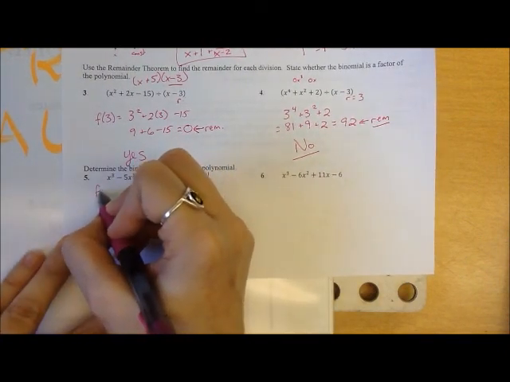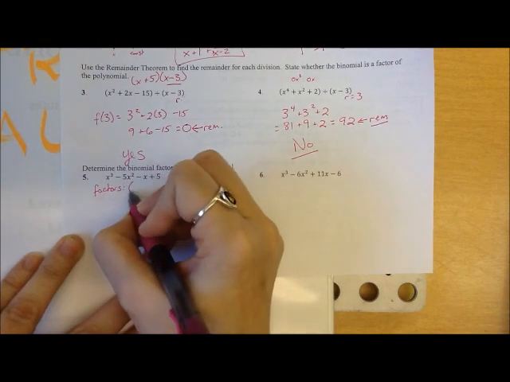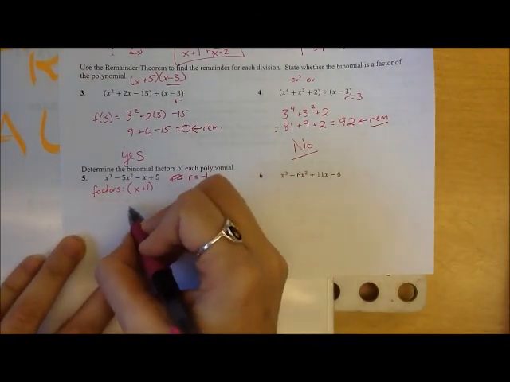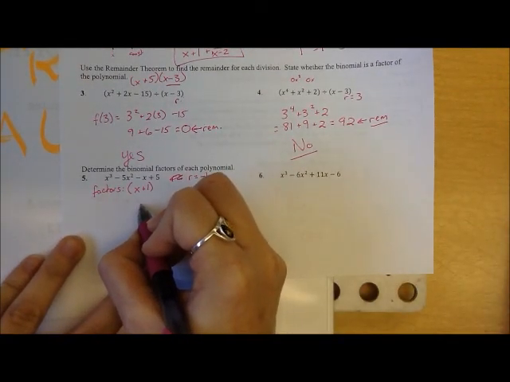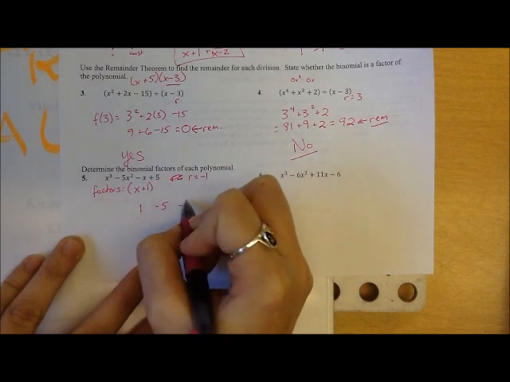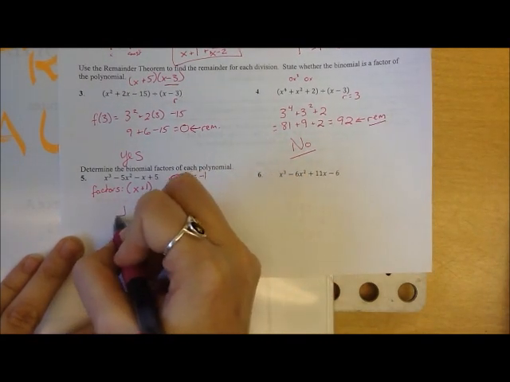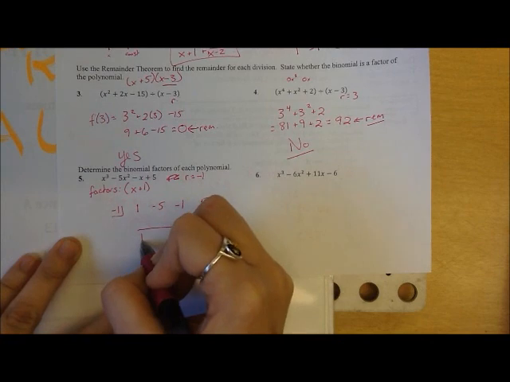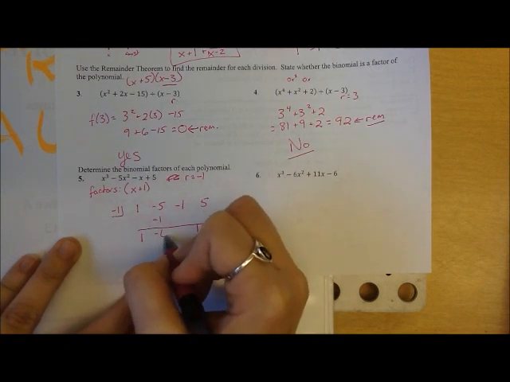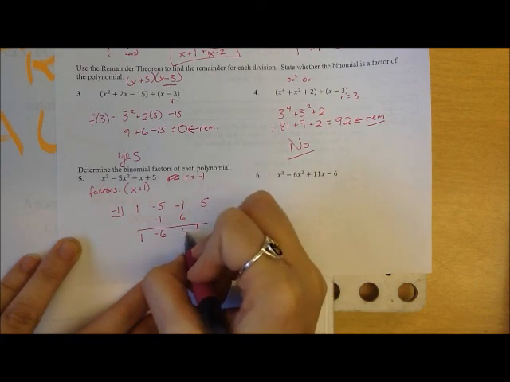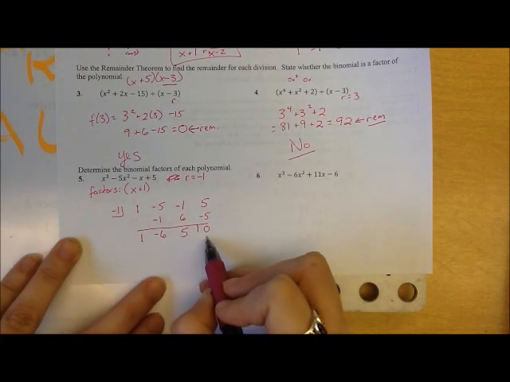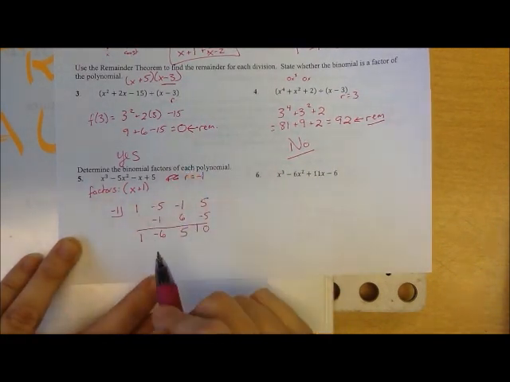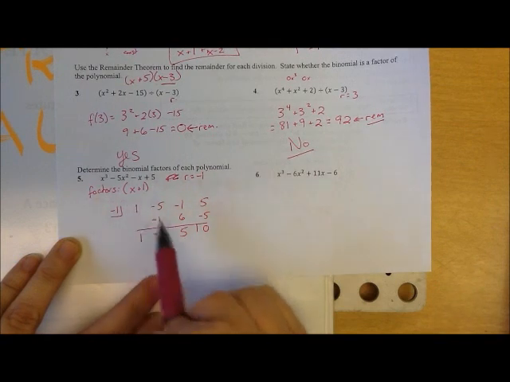So one of the factors is x minus r, that is x plus 1. To determine the other factors, we could do synthetic division. So we're going to say x cubed minus 5x squared minus x plus 5 divided by x plus 1. And I'm going to do the synthetic division. 1, -1, -6, +6, 5, -5, 0. This has to be 0, by the way. If this isn't 0, it implies the first thing you found isn't a factor. Either you found a number that wasn't a factor, or you did something wrong here.